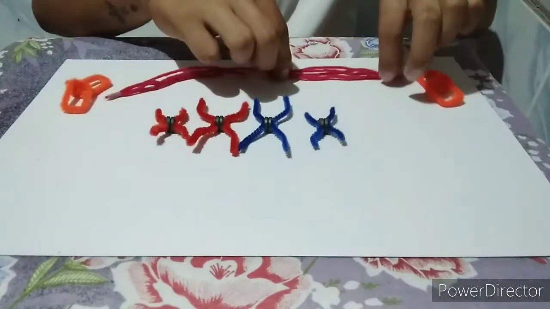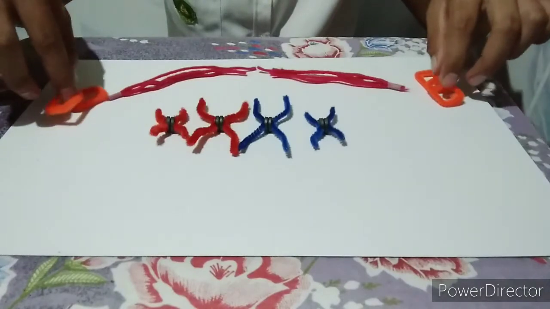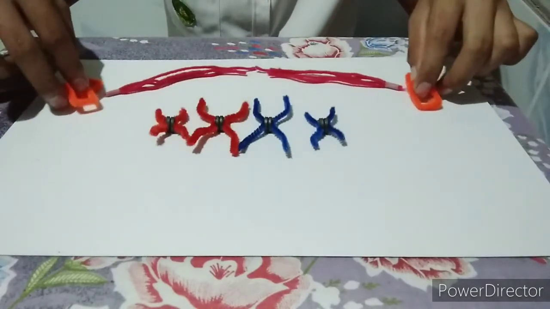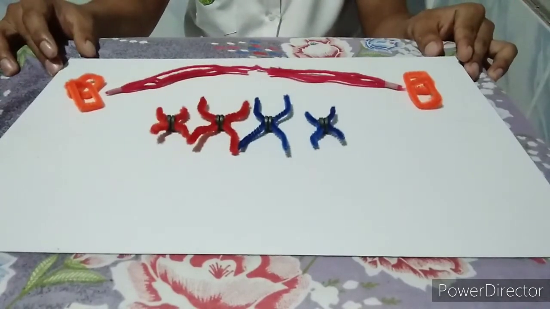Centrioles begin moving to opposite ends of the cell and fibers extend from the centromeres. Some fibers cross the cell to form the mitotic spindle.